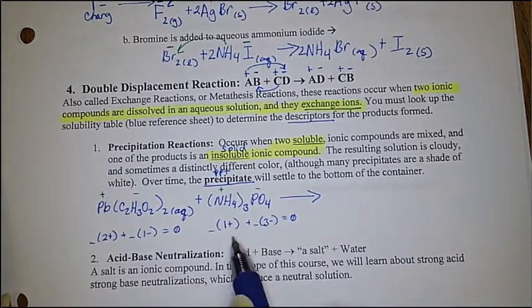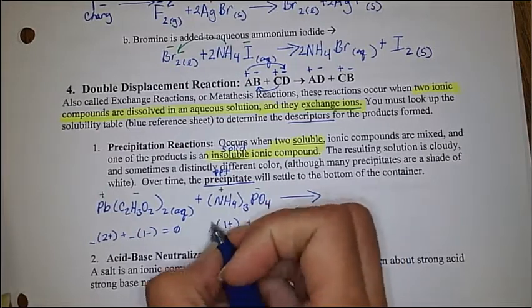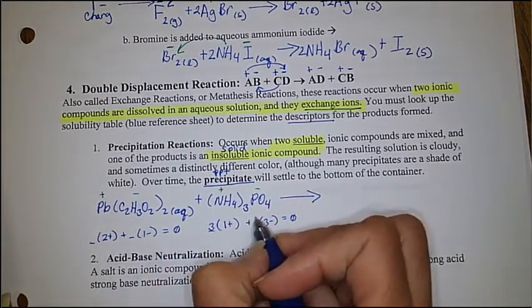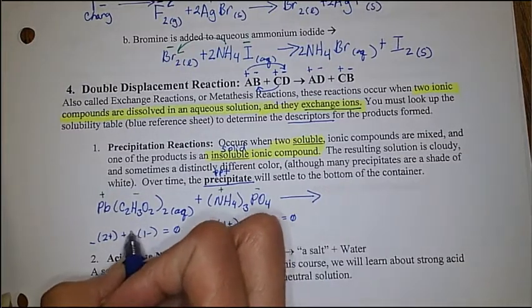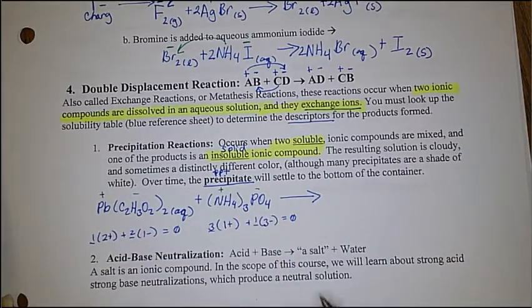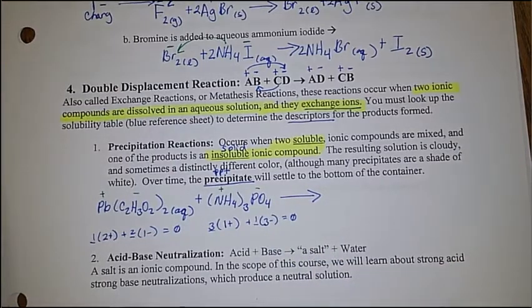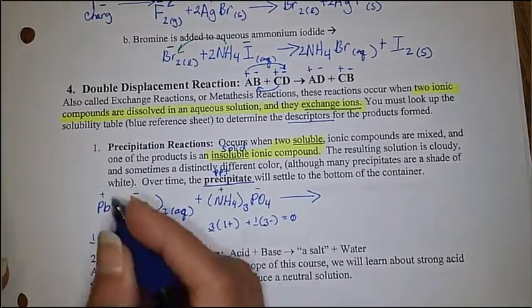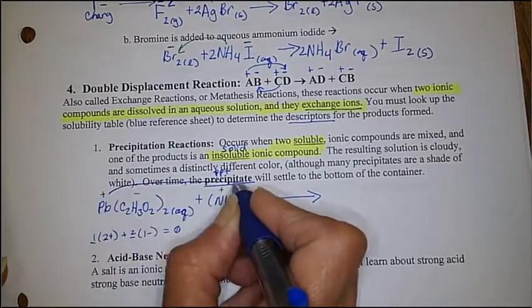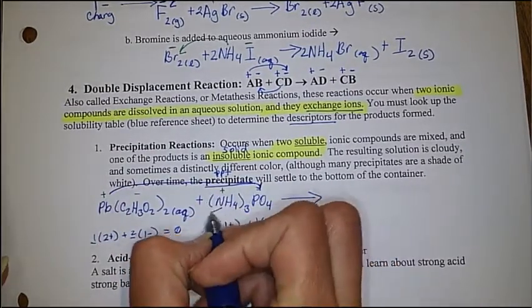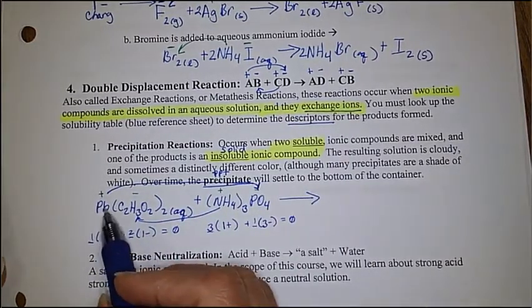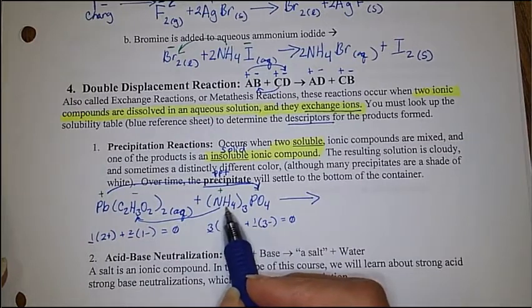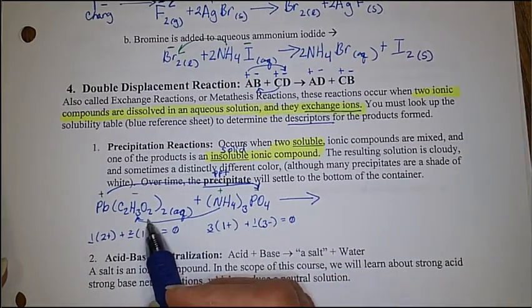And how many atoms of each am I going to have? To make this equal to 0, I'm going to have 3 over here and 1 over here. So I'm going to need 3 ions of my ammonium. I'll write this 2, 2. Okay, so that's how I'm getting the equation that I have here. So in this case, I've got this lead that's going to bond to my phosphate, and my ammonium that's going to bond to my acetate right here.